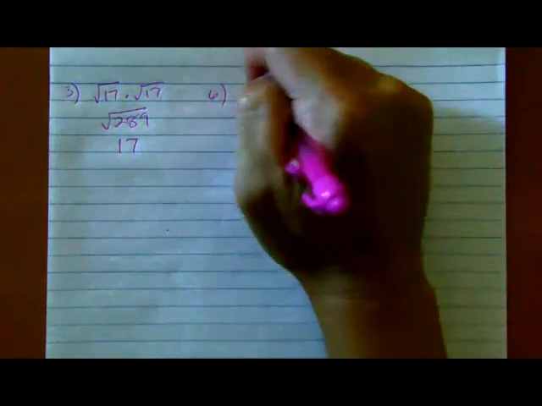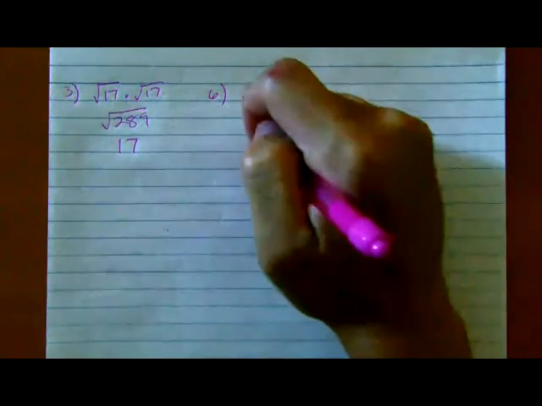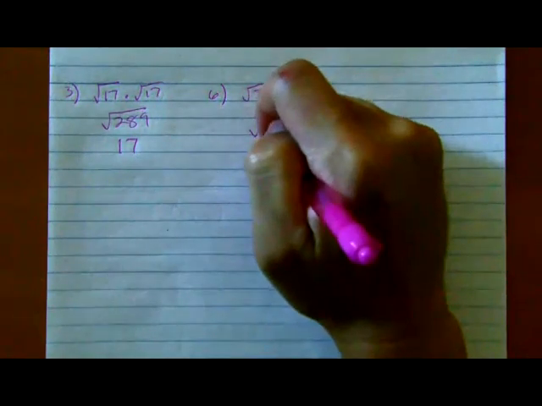Number 3, square root of 17 times square root of 17. That would be square root of 289. And the square root of 289 is 17. Number 6 says square root of 3 times square root of a. Just multiply. Square root of 3a.